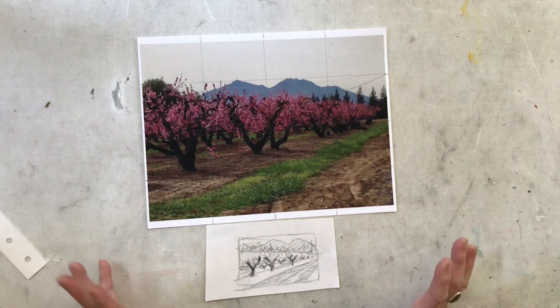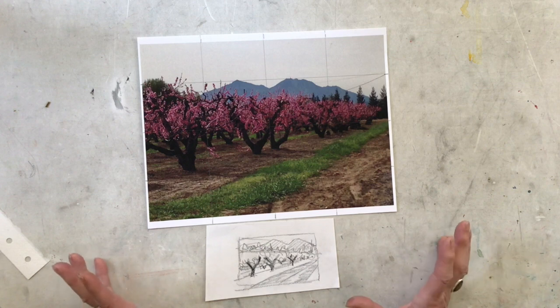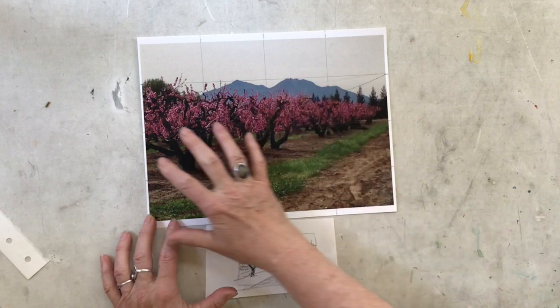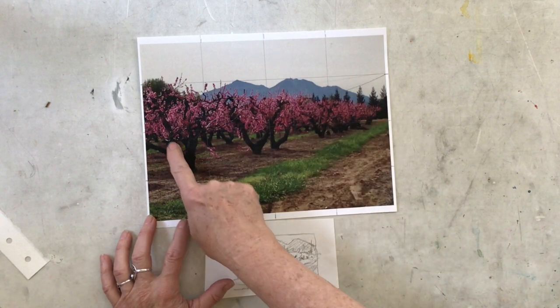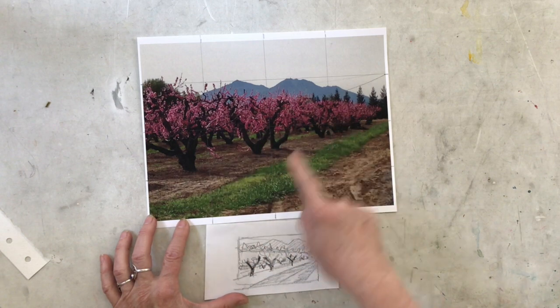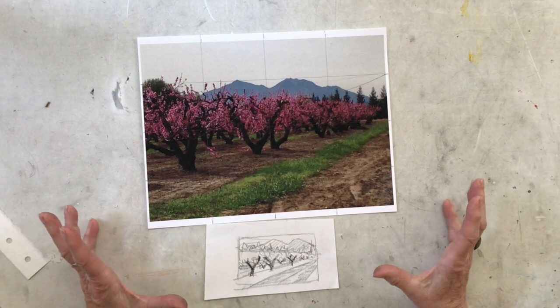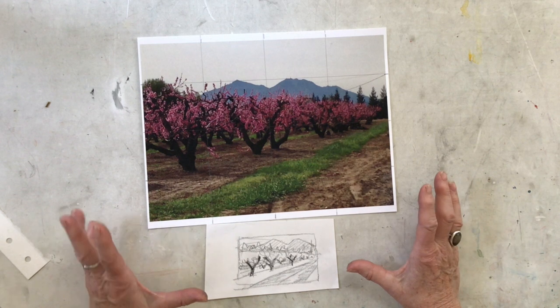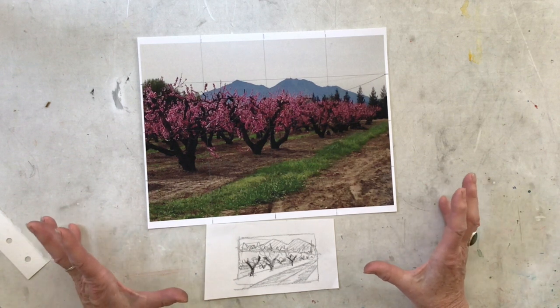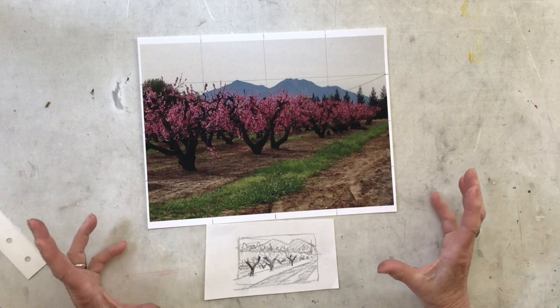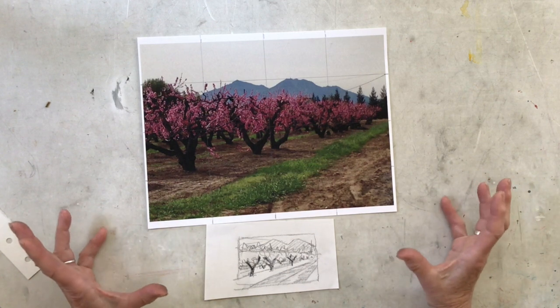Now what I love about this photograph are the colors. I love the blue, I love this row of pink, I love the black against the pink, and I love this little bit of green. But what I don't love about this photograph is that it just feels a little blah. There's just not enough, I'm not sure, not enough excitement with it.